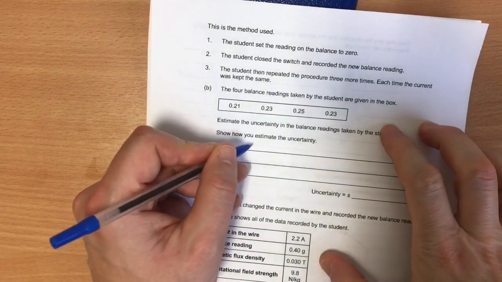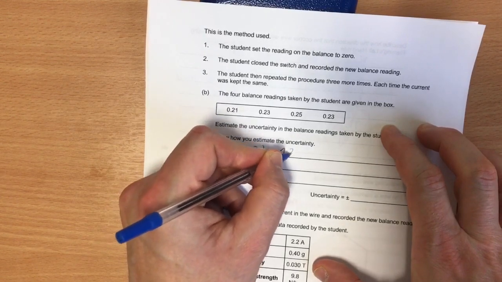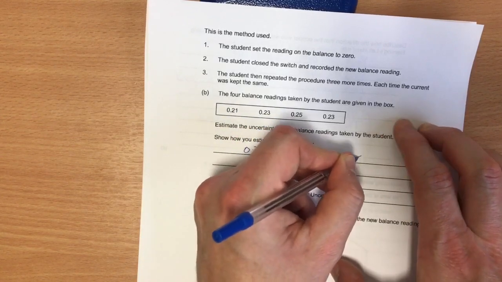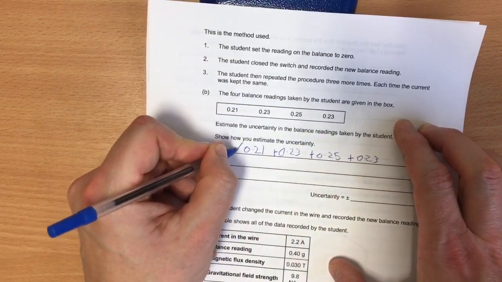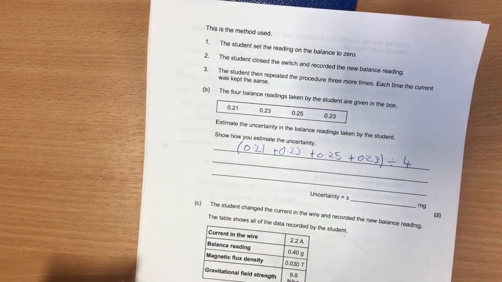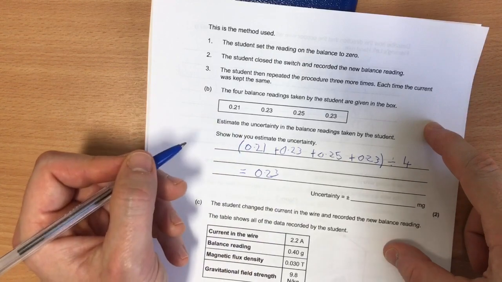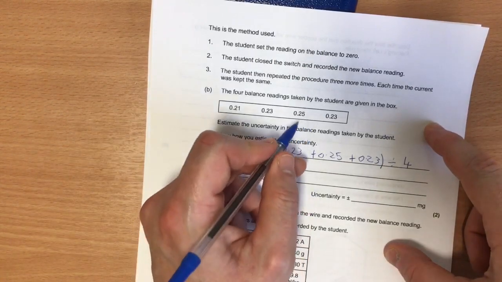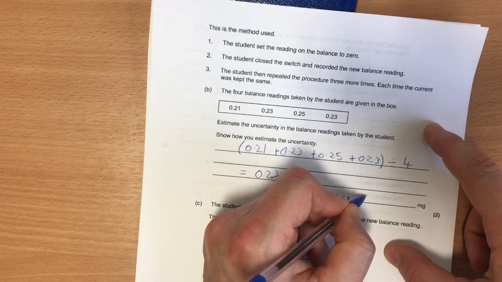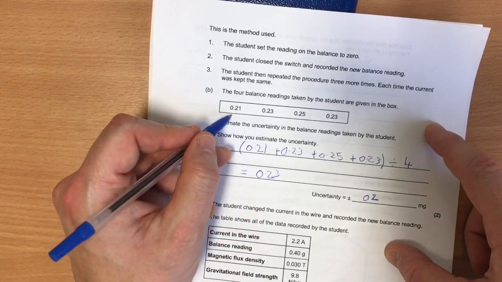So what you would need to do is calculate the mean of the 4 readings. So that's 0.21 plus 0.23 plus 0.25 plus 0.23, all of which is then divided by 4 because there are 4 results. That comes to a mean of 0.23. So from 0.23, the furthest reading above is 0.25. So that's plus 0.02. And the furthest below is 0.21, so that's minus 0.02.